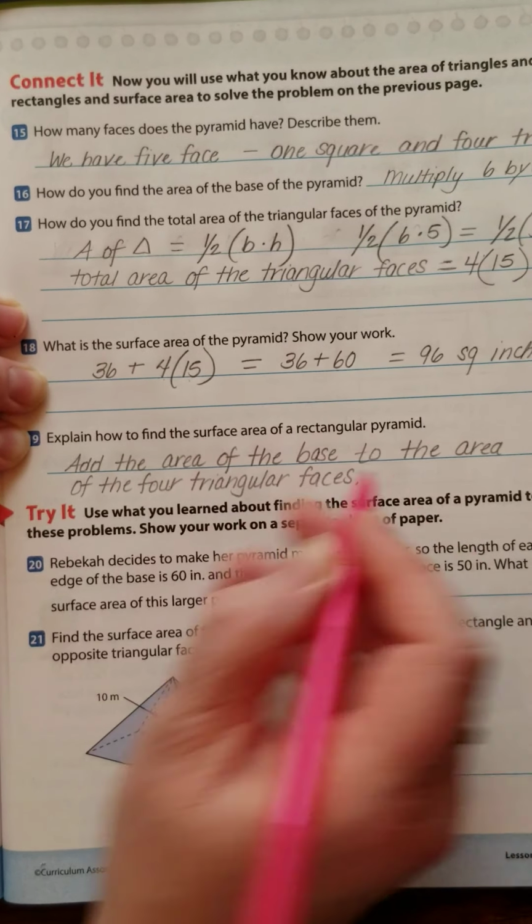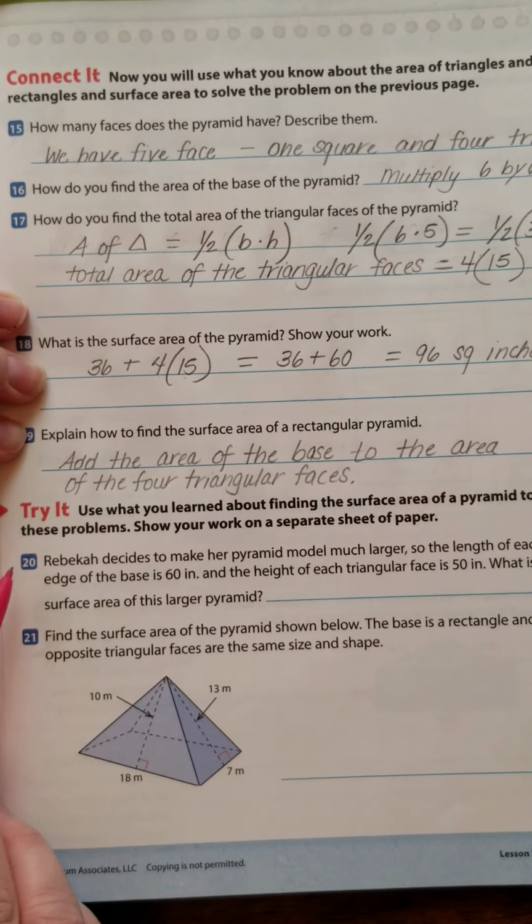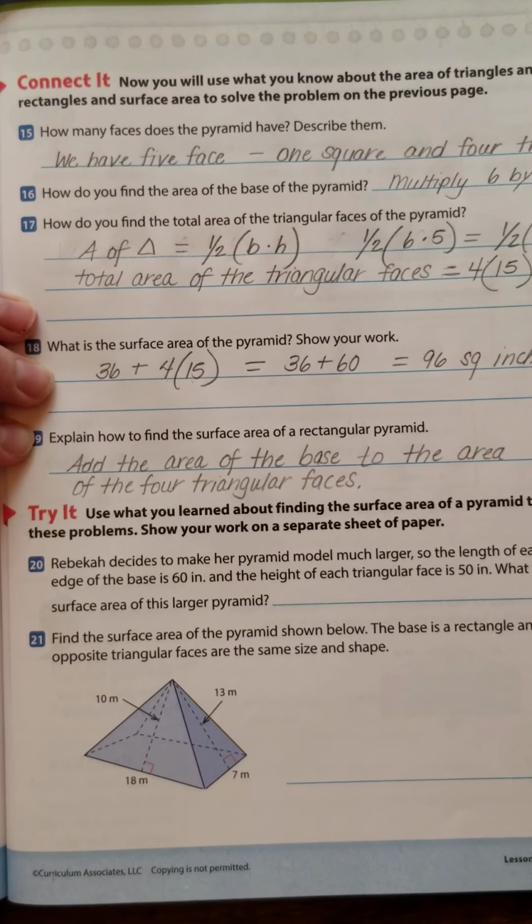All right, ladies and gentlemen, that's perfect. I want you to give question 20 and 21 a try and see how you do.